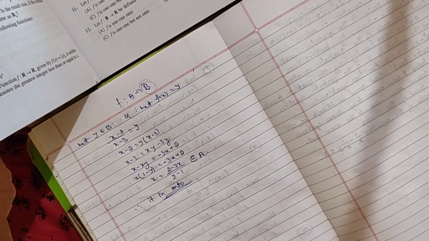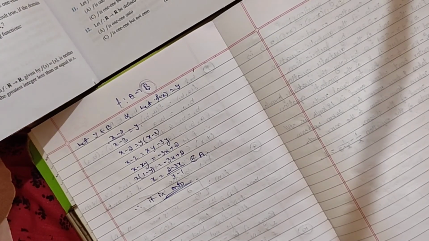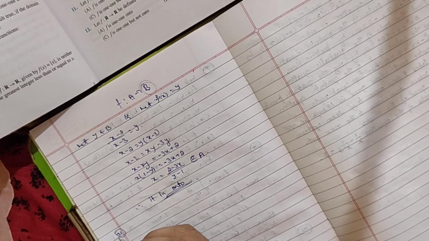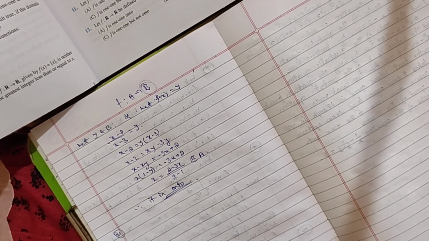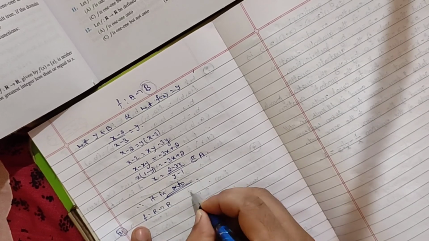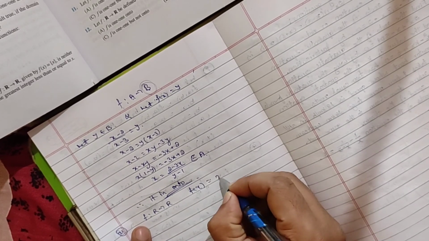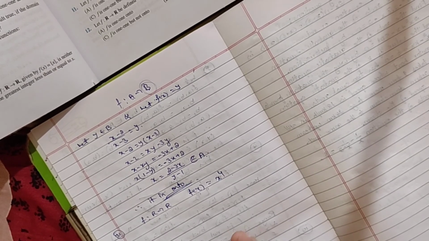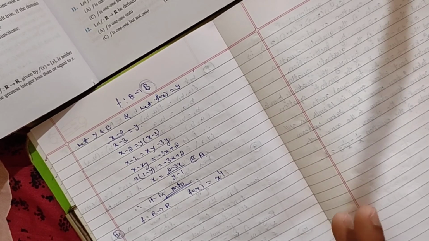Okay. So now in question number 11, options are given, but I am not saying these options, we have to show that. Let function f from R to R be given by f of x equals x to the power 4. So we have to check whether it is one-one or onto, or many-one onto, or one-one but not onto, or neither one-one nor onto.